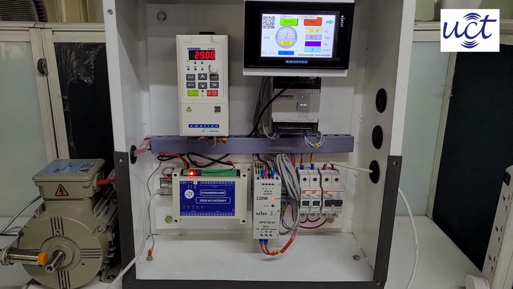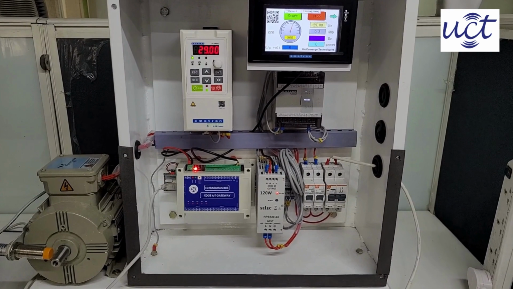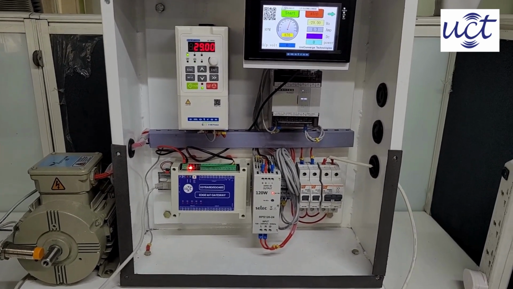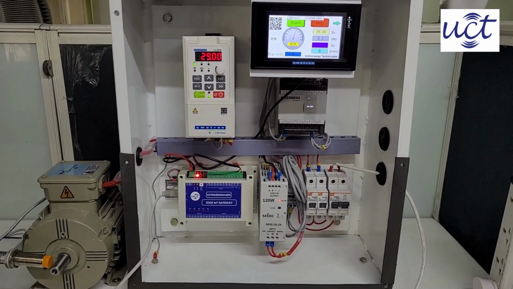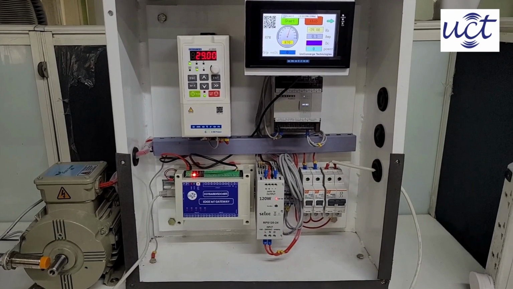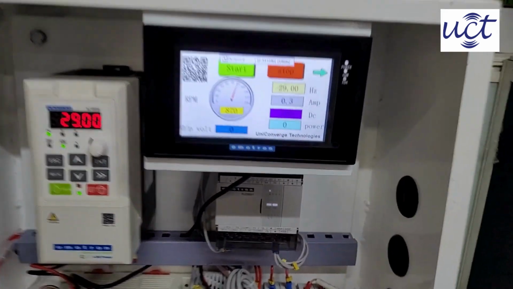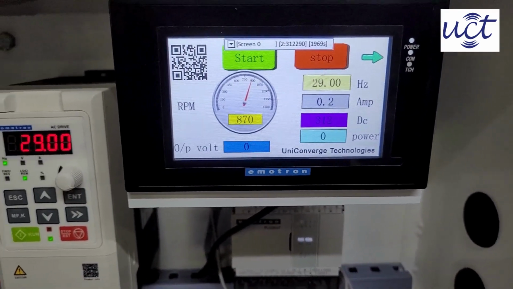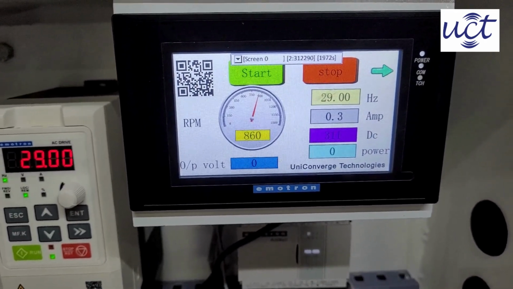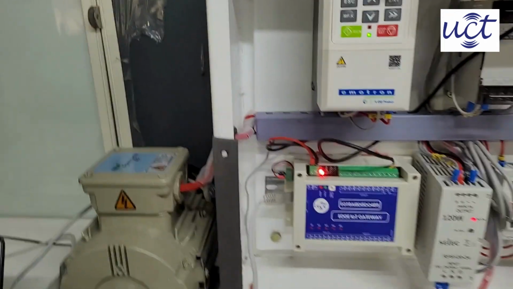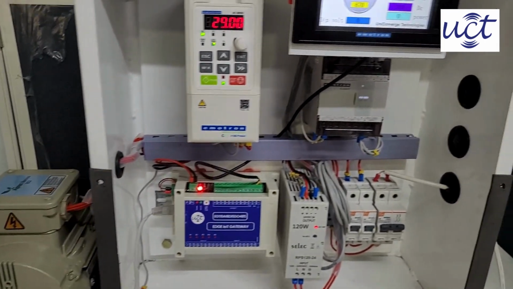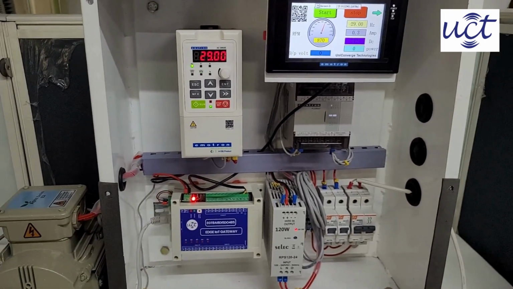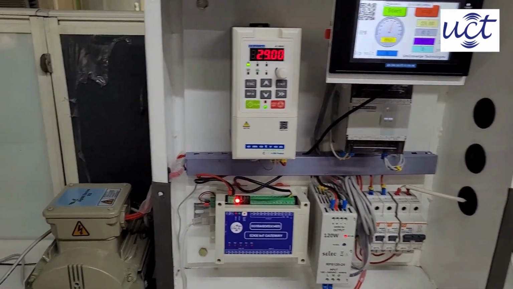And then we have our UCT Edge IoT Gateway, which is taking all the parameters using RS485 communication input. Here you can see all the data is generated on the HMI panel, and here you see the motor spinning, and now all this data is going to our server for monitoring.